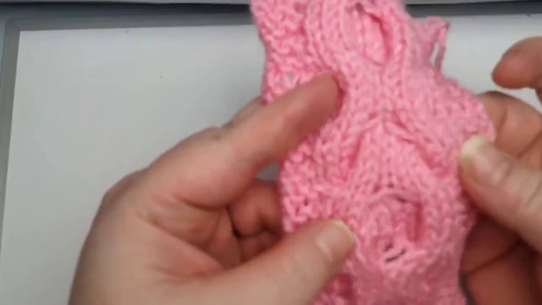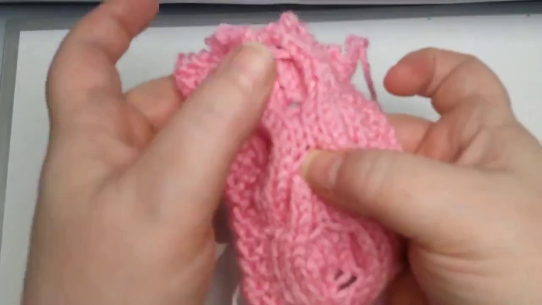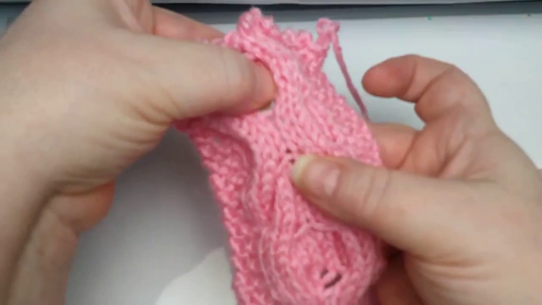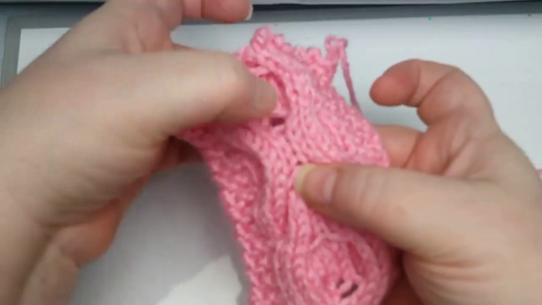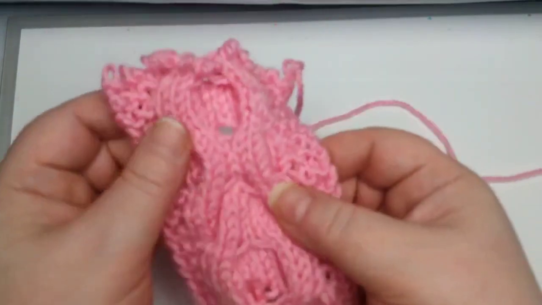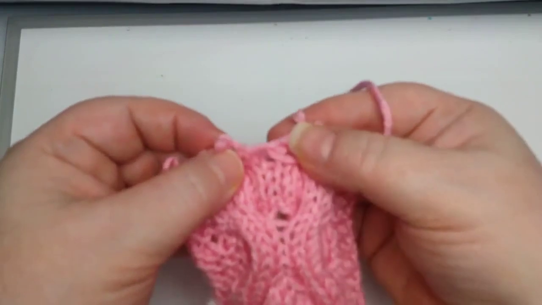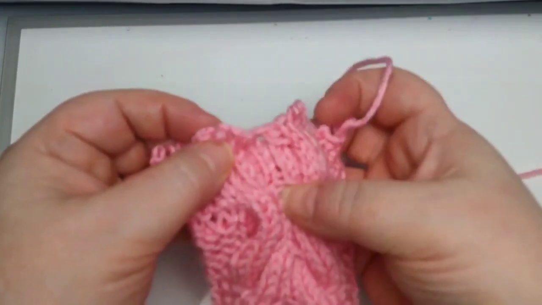So the easiest way to know how many you've done is by looking at the space in between, from here to here. This is where you crossed, and this is where I crossed again. When it's on your needle, you can just see these 2 cords and this hole.